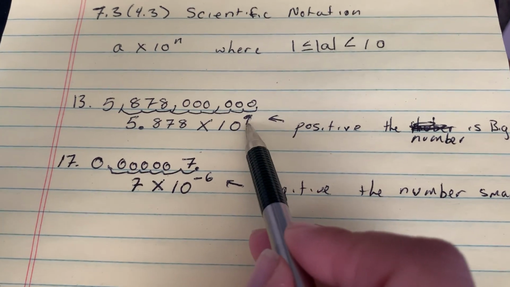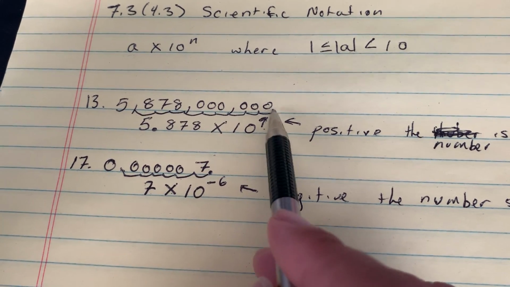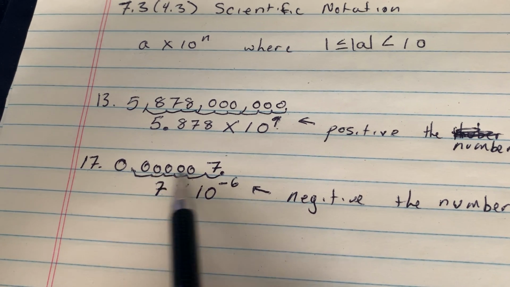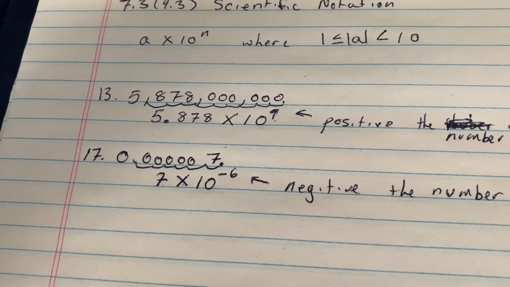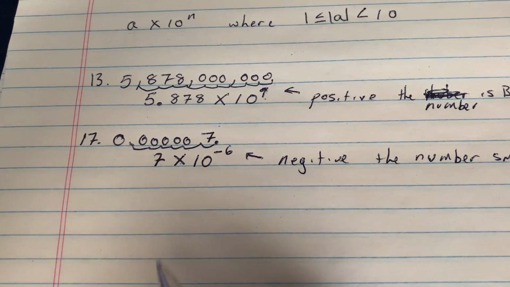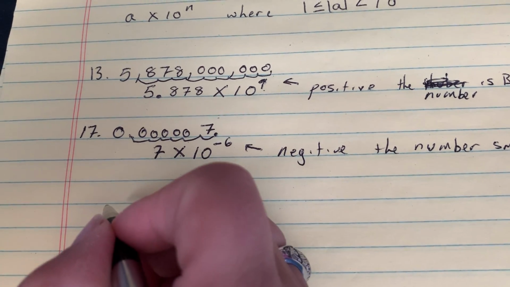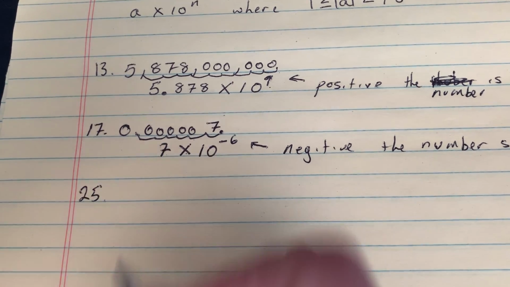Okay, so if we have a positive exponent, we're going to get a big number. If we have a negative exponent, our number is going to be somewhere between 0 and 1. Okay, so let's try to go the opposite way. Let's try to take a number in scientific notation and write it in standard notation.